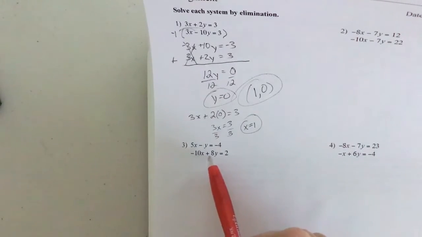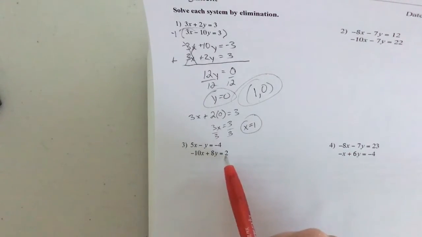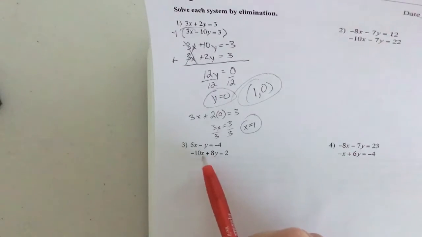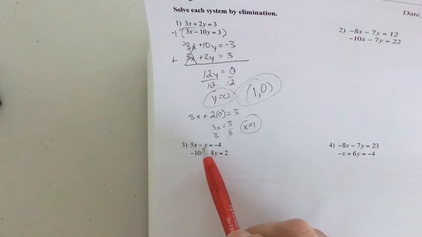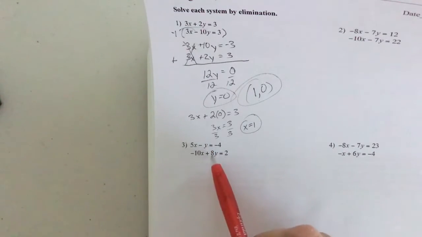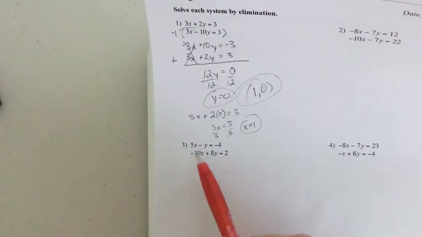Negative 10x plus 8y equals 2. Okay. 5 and negative 10, they're not opposites. Negative 1, which is what negative y implies, and 8, they're not opposites. They're not even like close, 5 and 10, 1 and 8. Ugh. Here's what we should do.